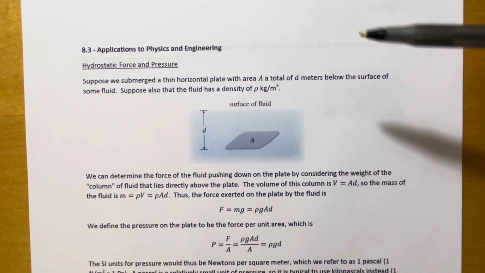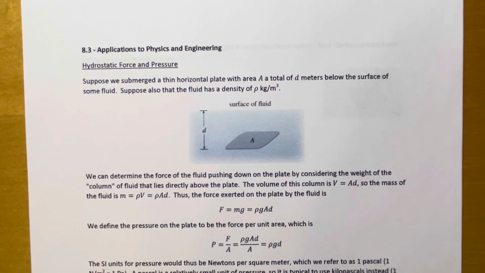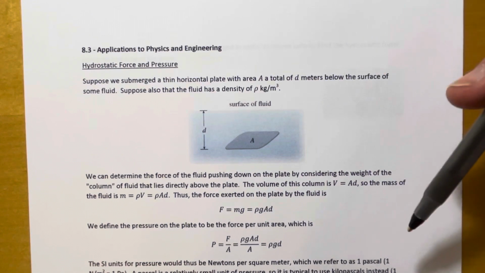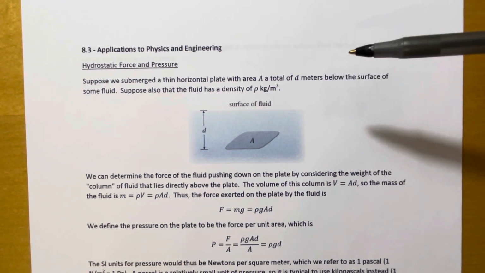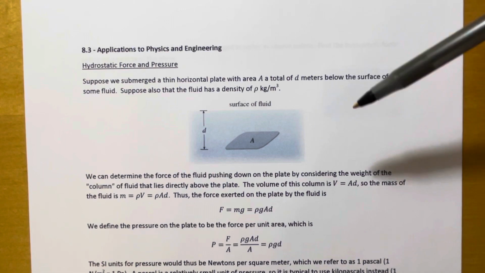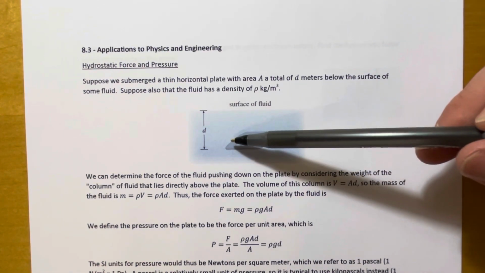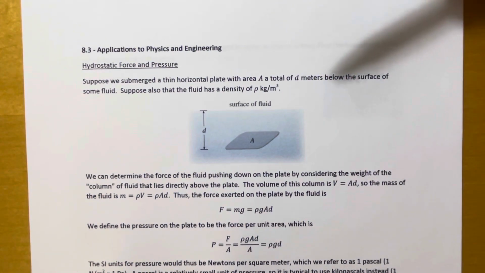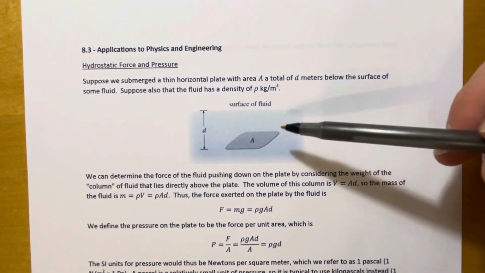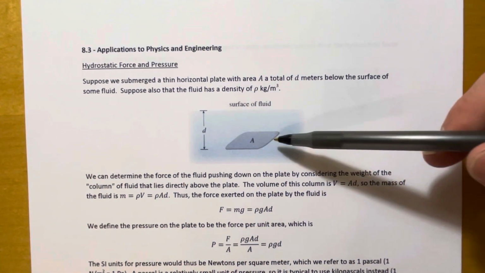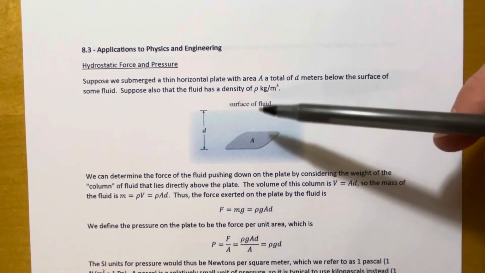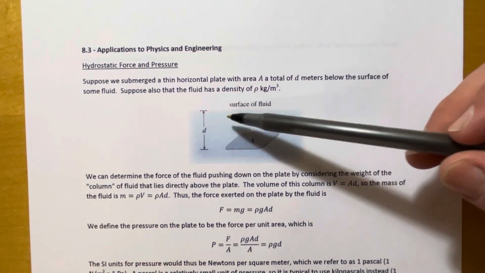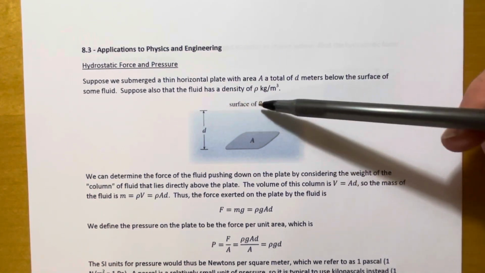Now, you know from common knowledge that if you dive under the surface of the ocean, the further down you go, the more pressure you feel, the more pressure is exerted on you. The reason for that is because there is more water above you, essentially weighing down on you because of gravity. So we want to quantify that for this scenario. Imagine that this plate A, horizontally oriented, is d meters below the surface of this fluid.